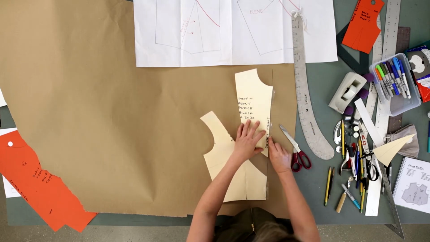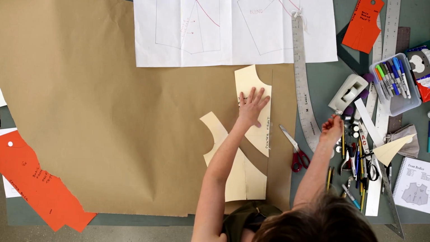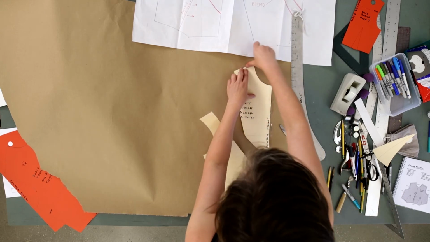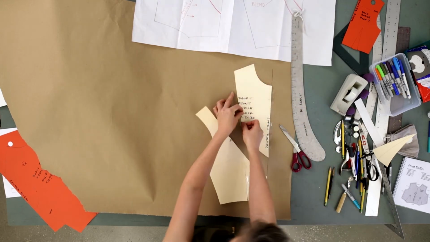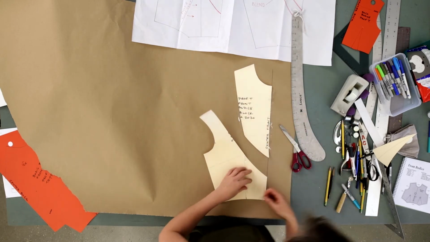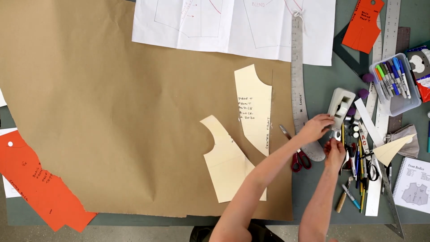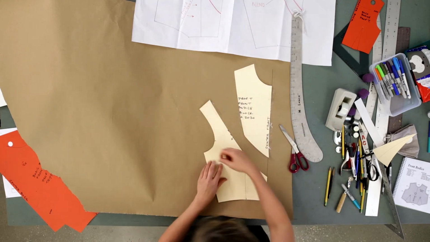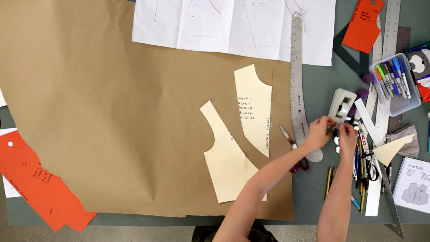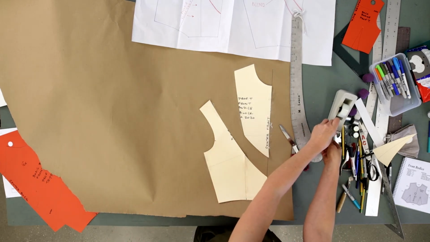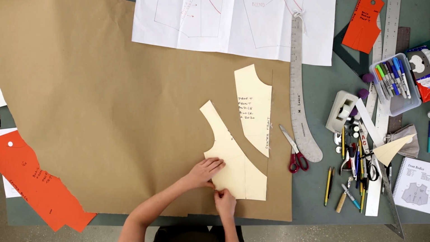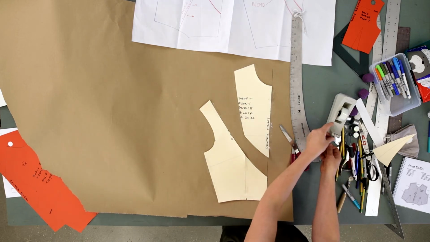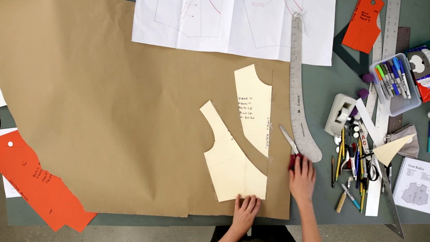Both of them will need a grain line. Both of them will need seam allowance. I'm going to secure this. Secure this. We'll notch and blend our little hearts out. So, first things first, we want to establish our grain so we don't get lost.